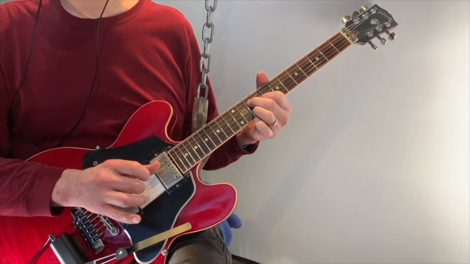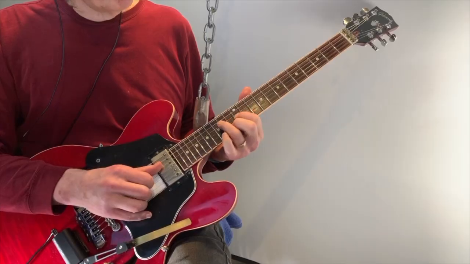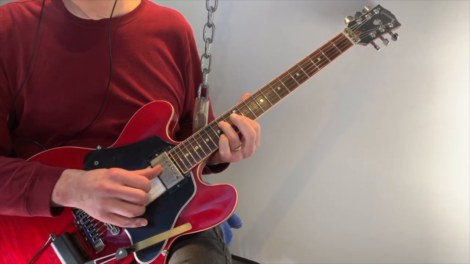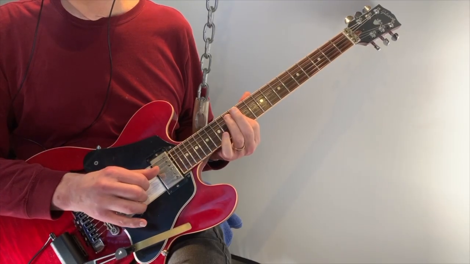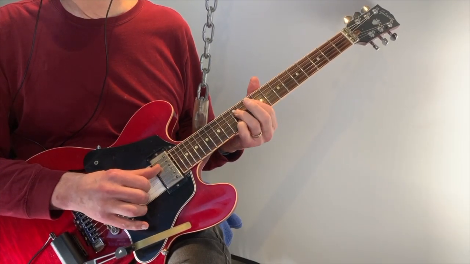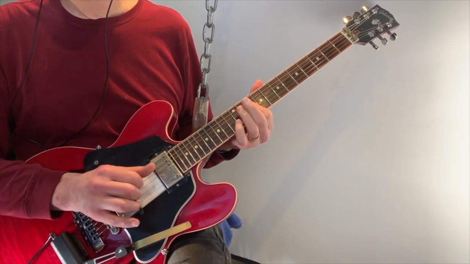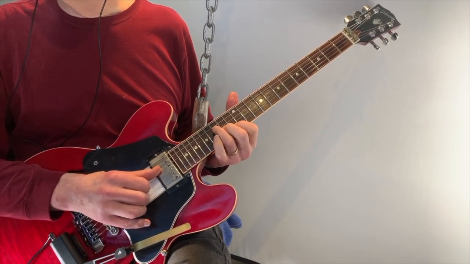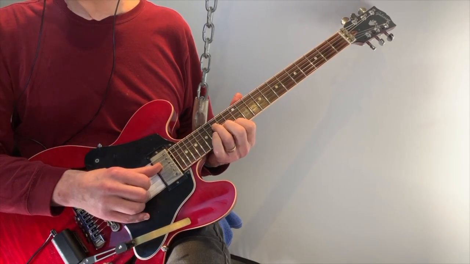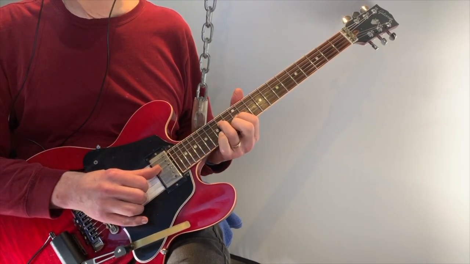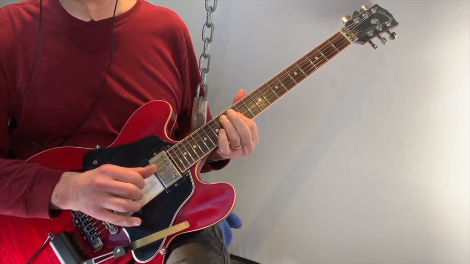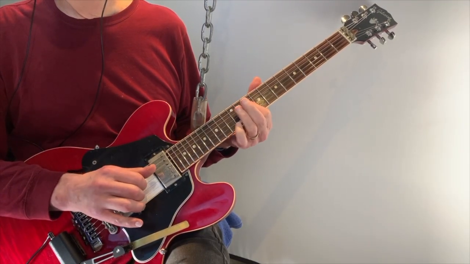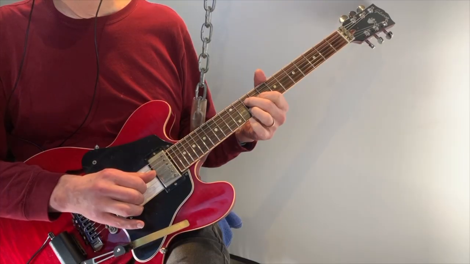By numbered name, these chords are 1 major, 3 minor, 5 major, 7 diminished, 2 minor, 4 major, 6 minor. And by lettered name, they are C major, E minor, G major, B diminished, D minor, F major, A minor.